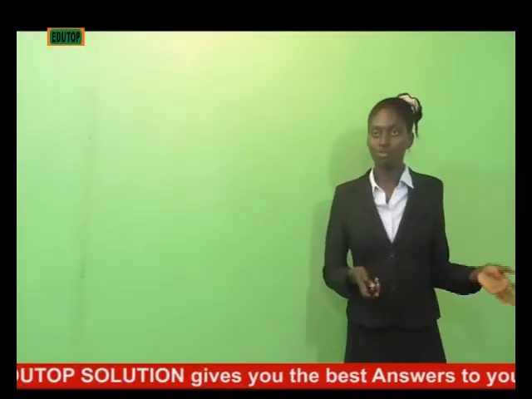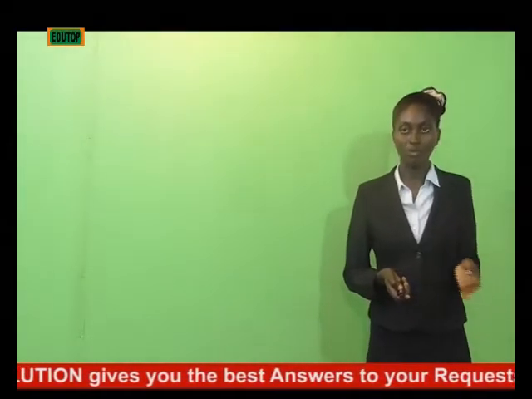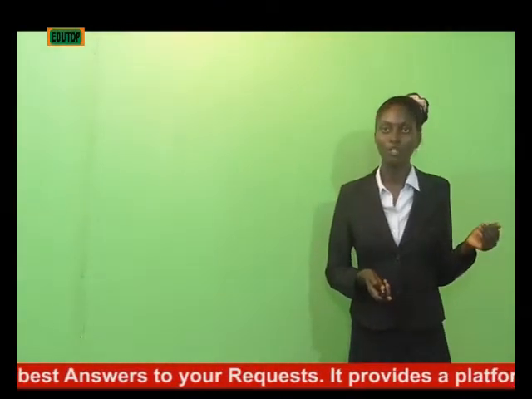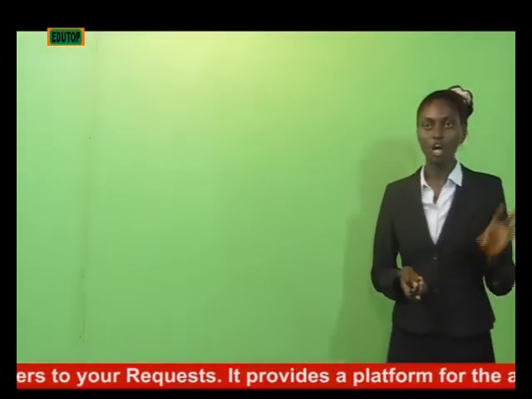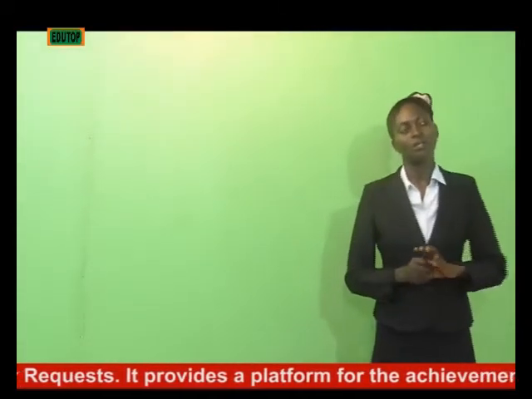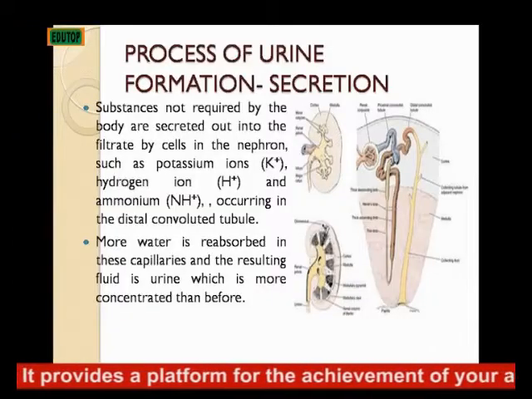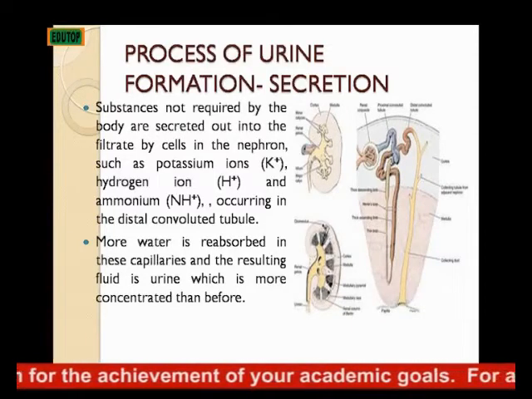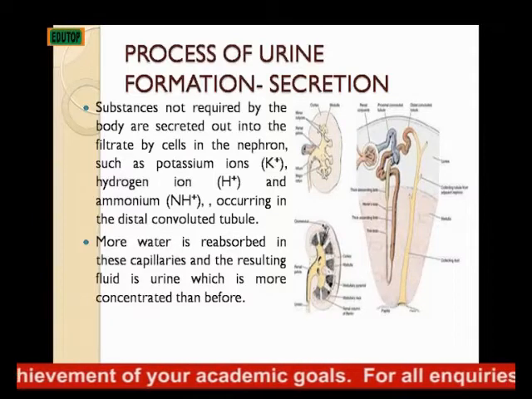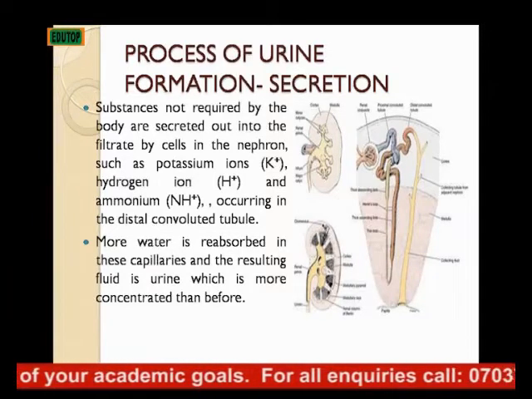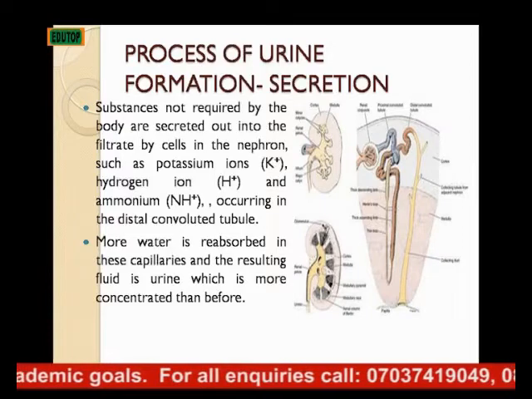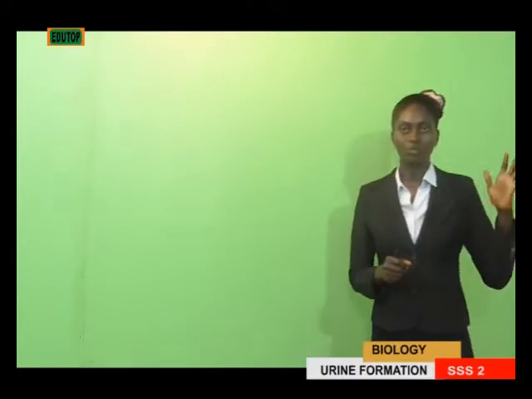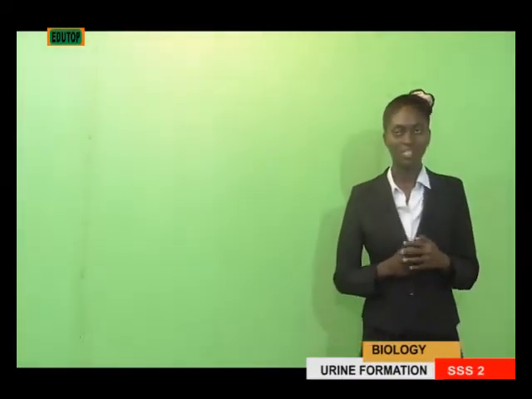That's selective reabsorption, the second process of urine formation. Then the third process is secretion. Substances not required by the body, such as potassium ions, hydrogen ions, and ammonium ions, are secreted out into the filtrate by cells in the nephron. This occurs in the distal convoluted tubule.